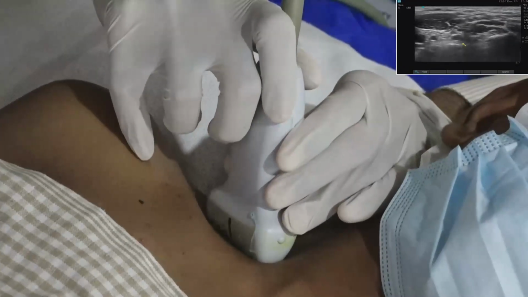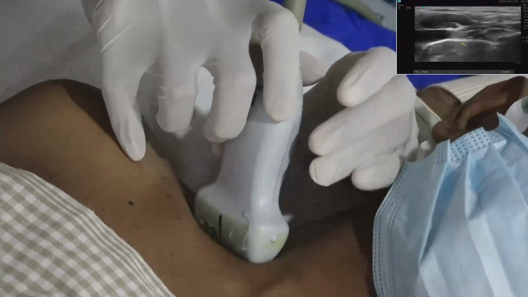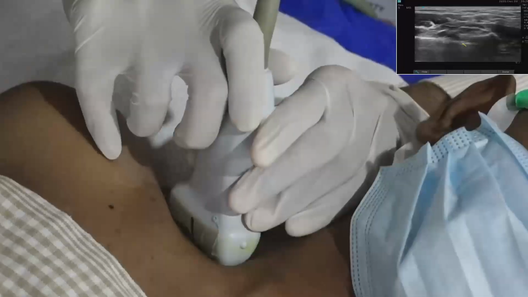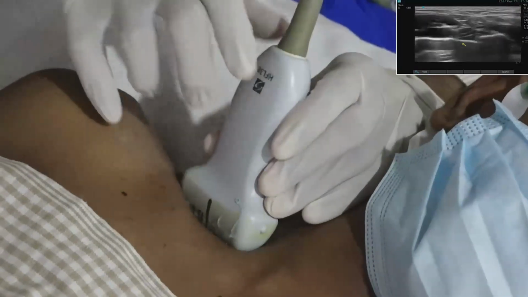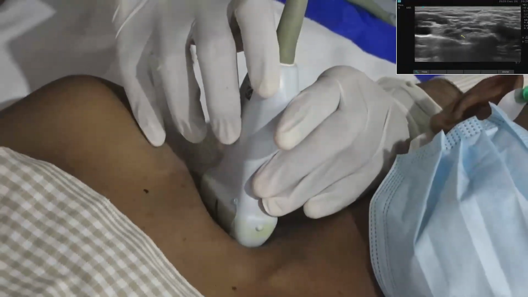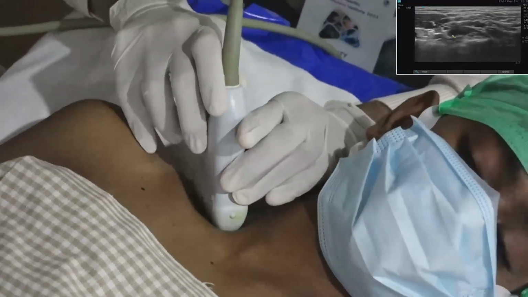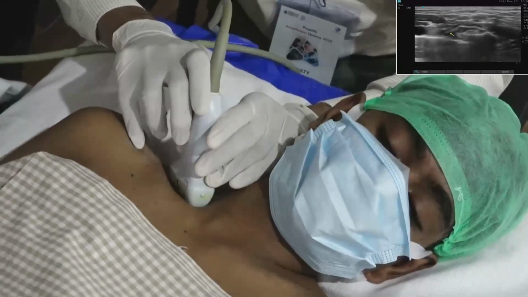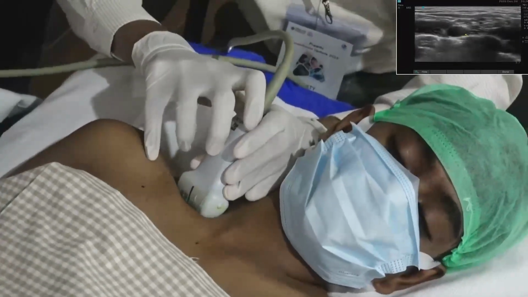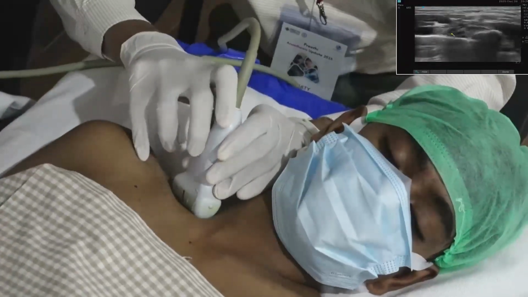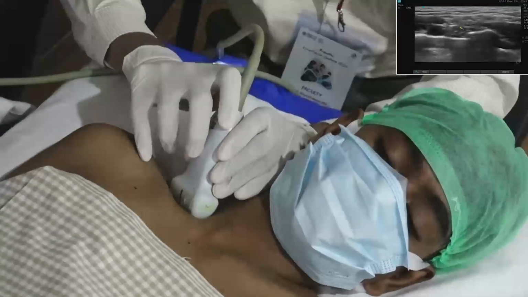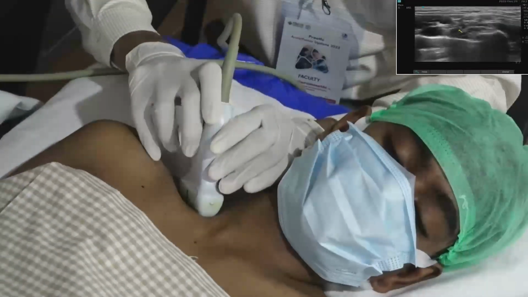Now I'll move further distal, like where we give the supraclavicular block. Some elements are coming out of the thoracic cavity. Identifying the T1 is possible in thin patients and around 40 to 60% of people.